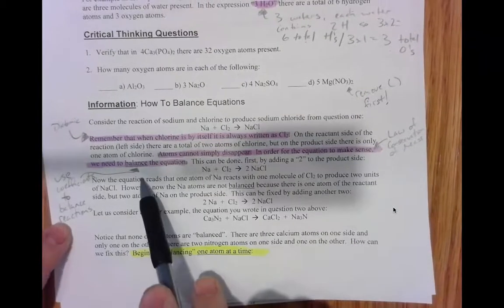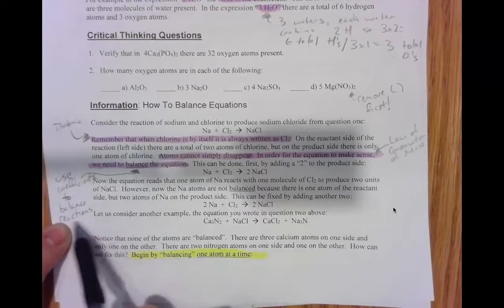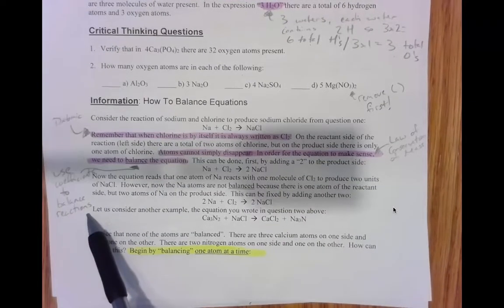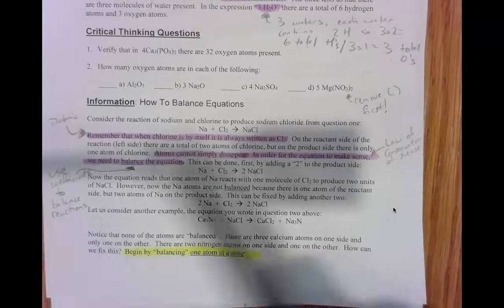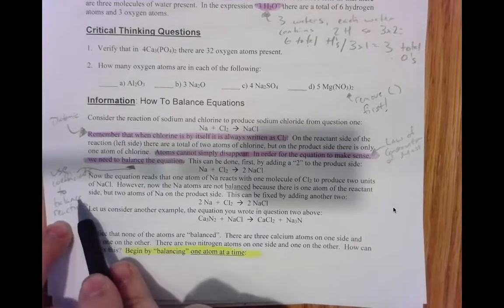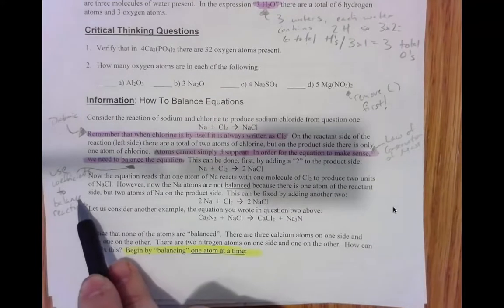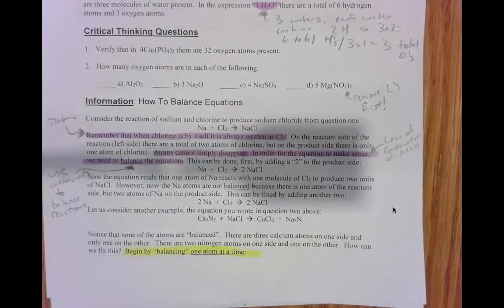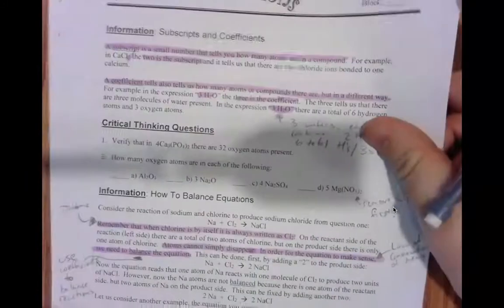When we balance our equations, we're going to use coefficients to balance them. Remember, we can't change the subscripts because those come from crisscrossing, so we can't change those, but we can change the coefficients. We can change how many waters we have. We can change how many sodiums we have. So this next example on the next page, I'm going to go through it.